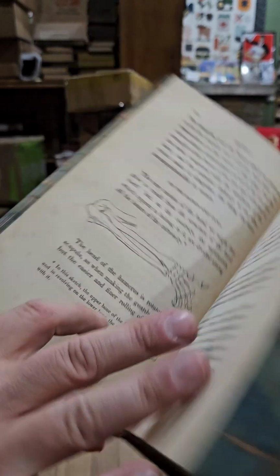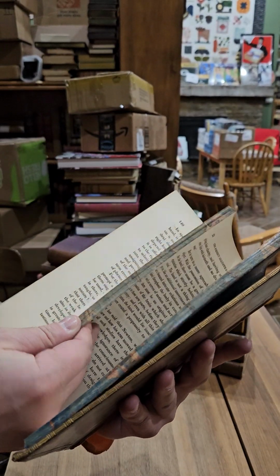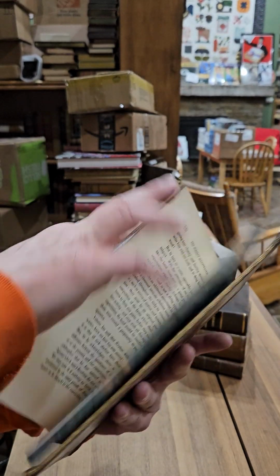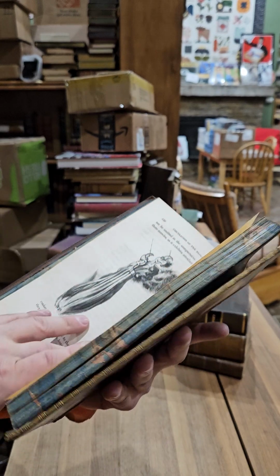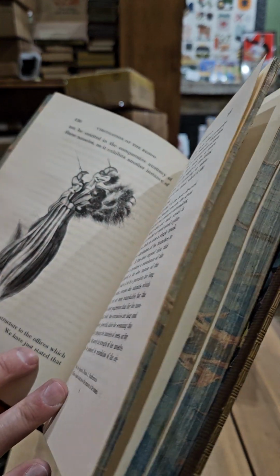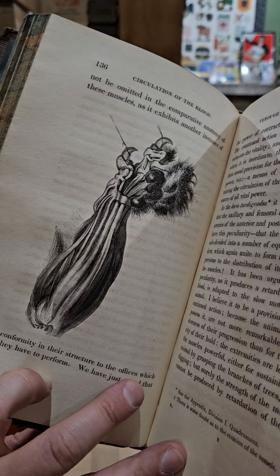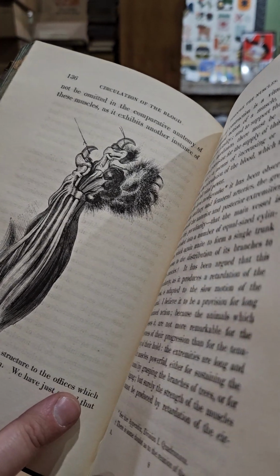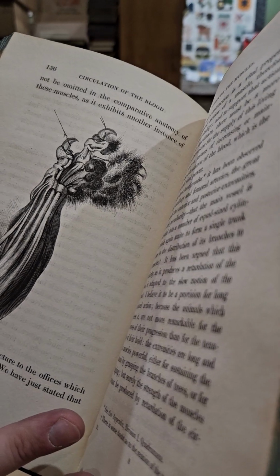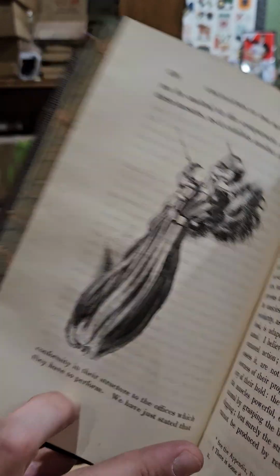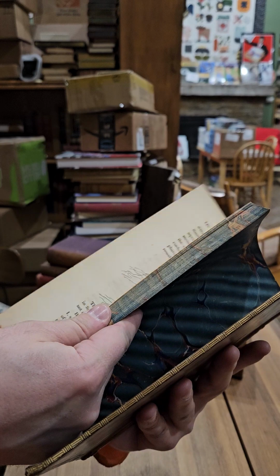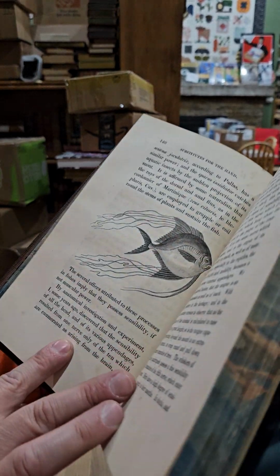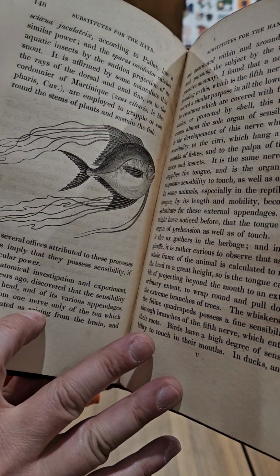Looks like a human arm there. Not sure what kind of animal that is. Some kind of cat, maybe? Or is it a bear? I think it's some sort of cat. A fish? What is a fish doing in this book?